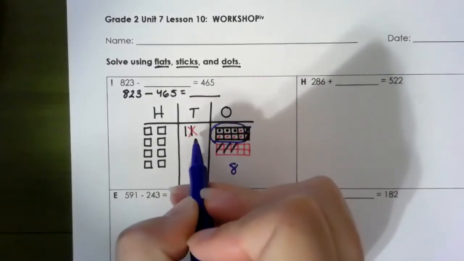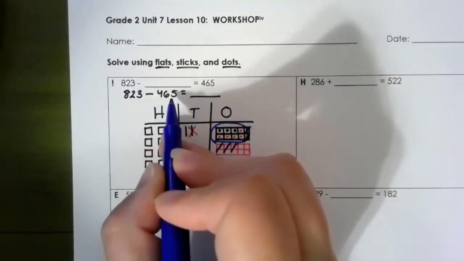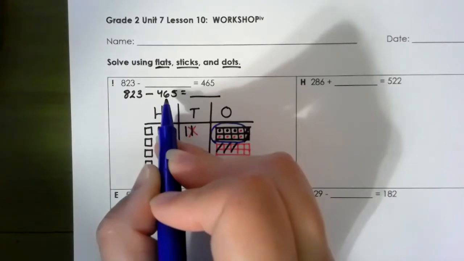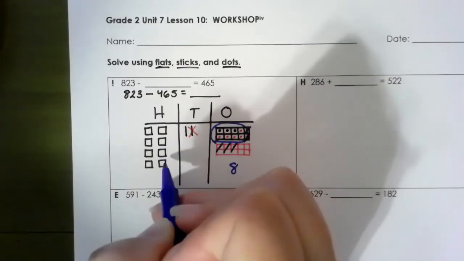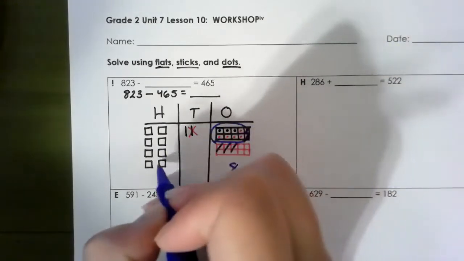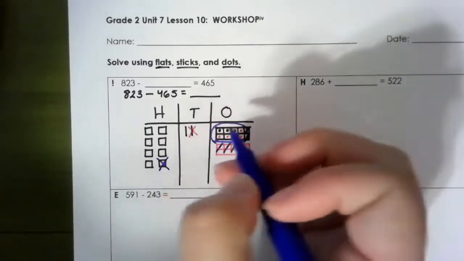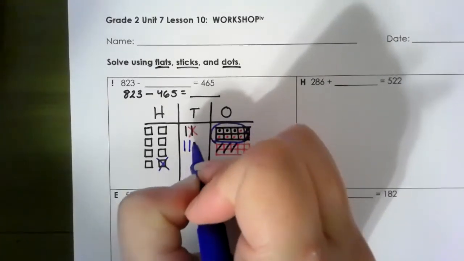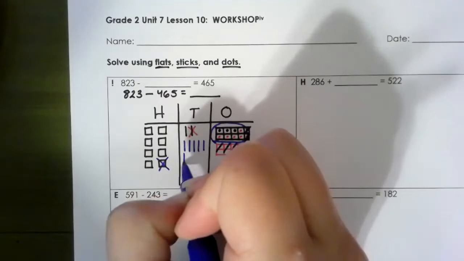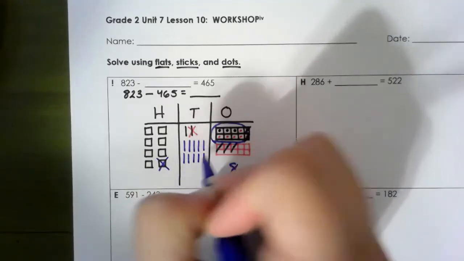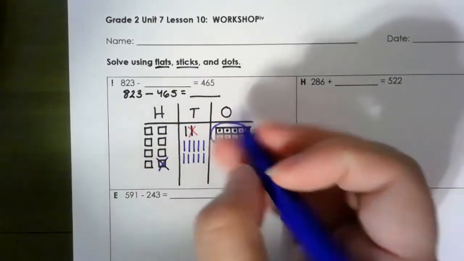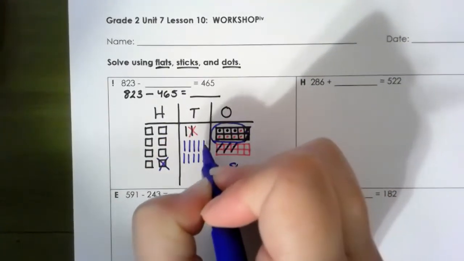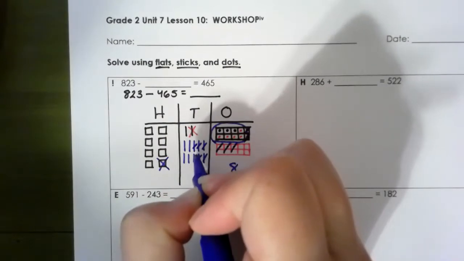Now we need to subtract the tens. How many tens in 465? That's right, there are 6 tens. Do we have enough to subtract? Nope. We need to regroup 100 to make 10 tens. Cross it out, draw 10 tens. 1, 2, 3, 4, 5, 6, 7, 8, 9, 10. Now do we have enough to subtract 6? Sure we do. Let's cross them out. 1, 2, 3, 4, 5, 6.